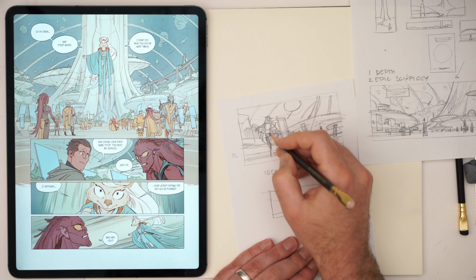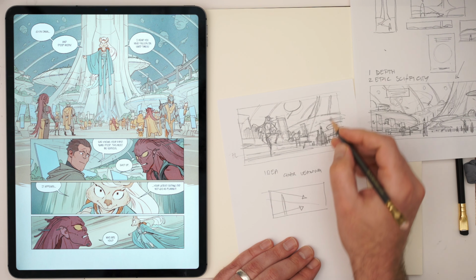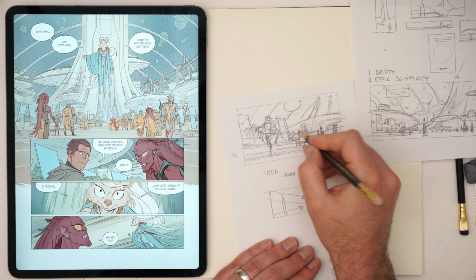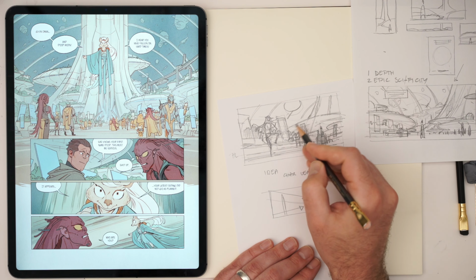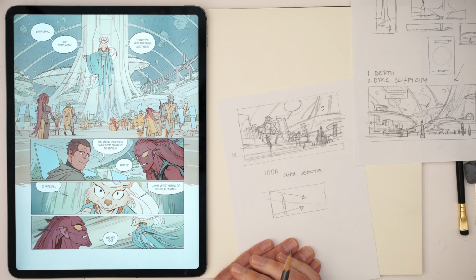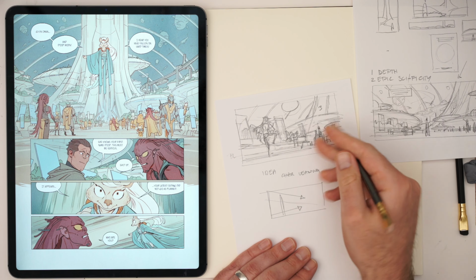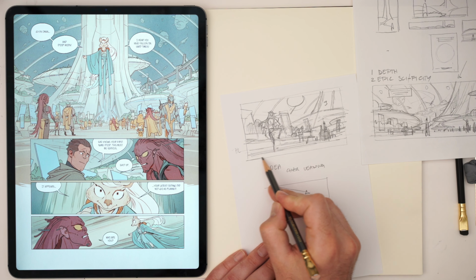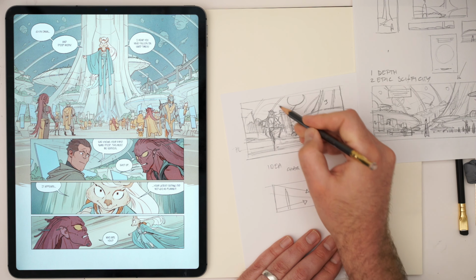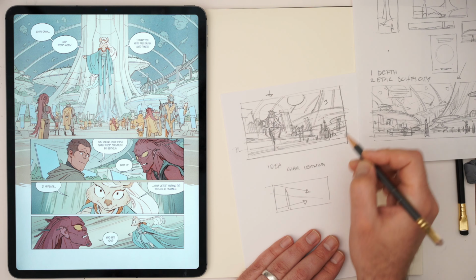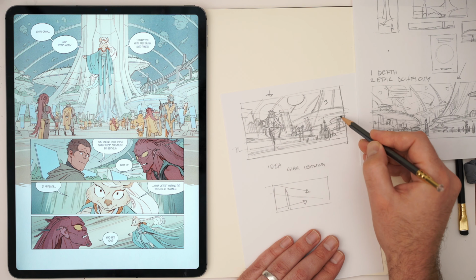So if I know that this is my primary read, I might have a secondary read as maybe this character, this stuff here, and then a tertiary read is sort of this stuff in the background. Again, a big part of progressing through this image is to really think about how I get the focus here, and stop things moving off in this direction.